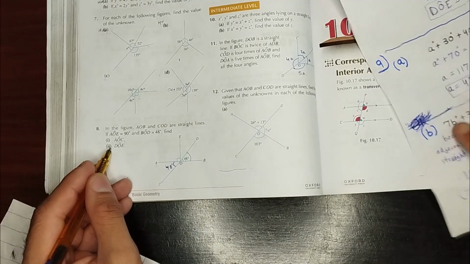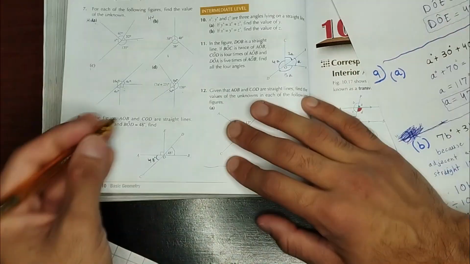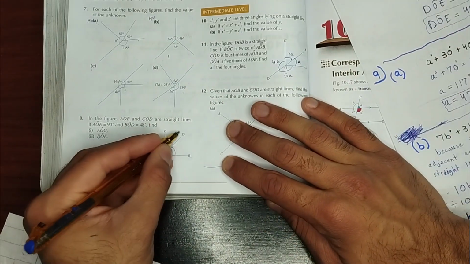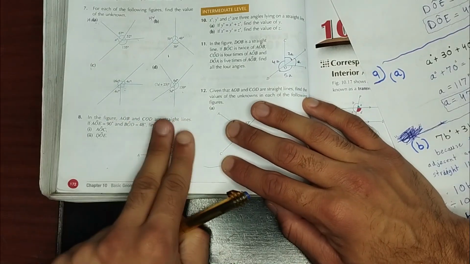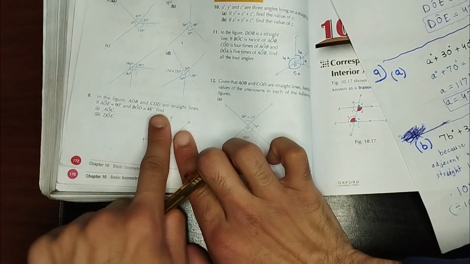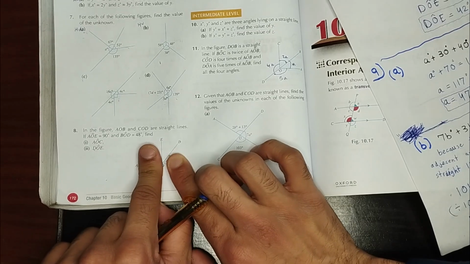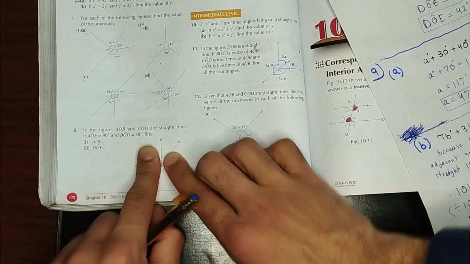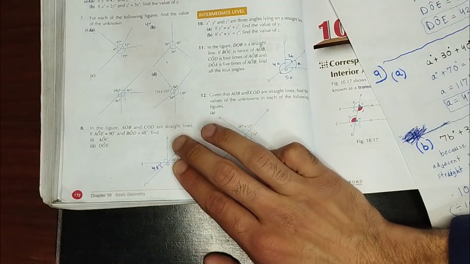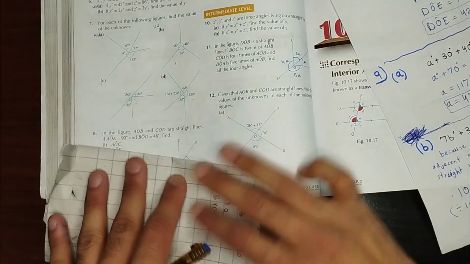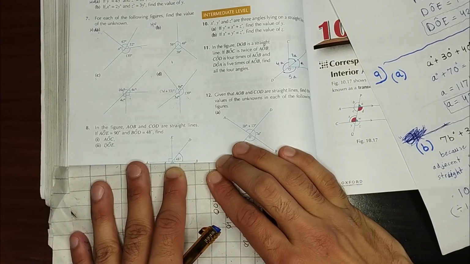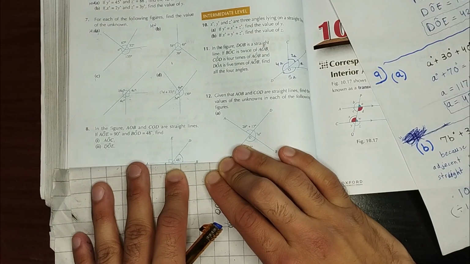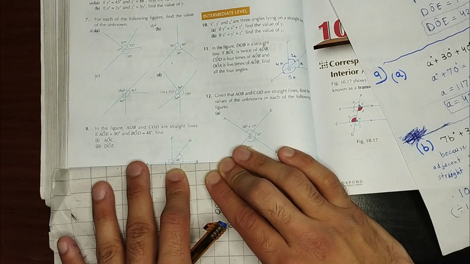Now part 2 of this question. We need to find DOE. What is DOE? First focus, okay? DOE is talking about this one. Forget about the rest of the figure. Focus on DOE. Do we know DOE? No, we don't know DOE. But we know that AB is a straight line, right? And sum of all the angles on a straight line is 180. What does that mean?